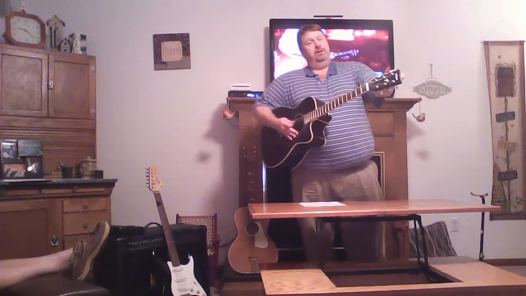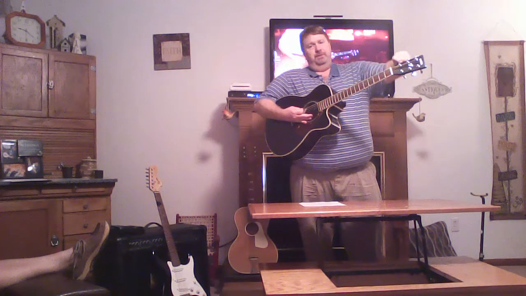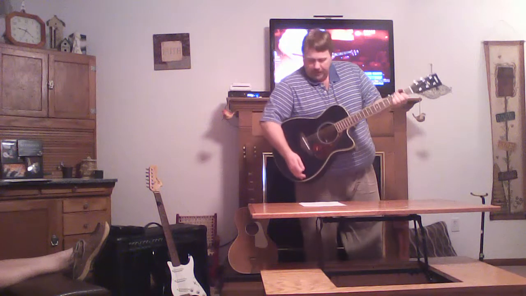The keys are used for tuning. These are the keys right up here. And when these are turned one way or the other, they make a different sound down to wherever you want it to make. That's how you tune the guitar to make it sound right.